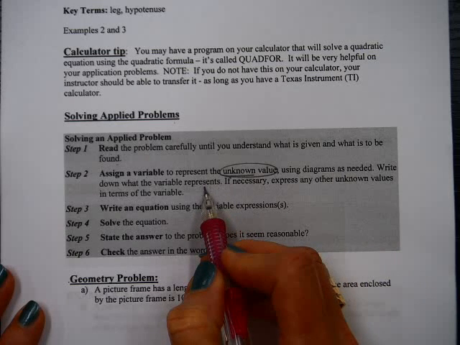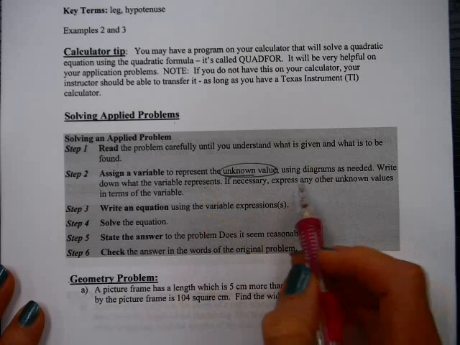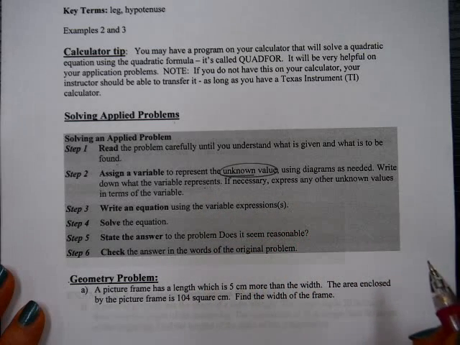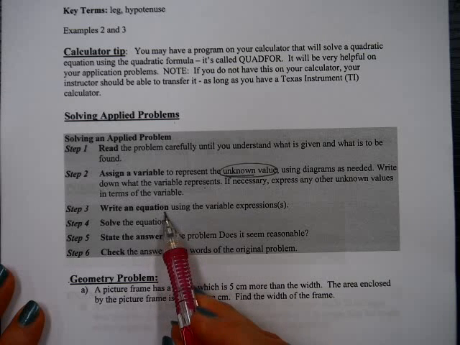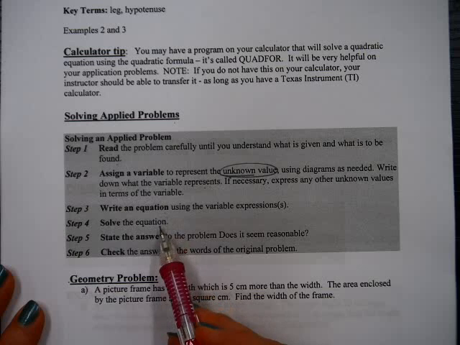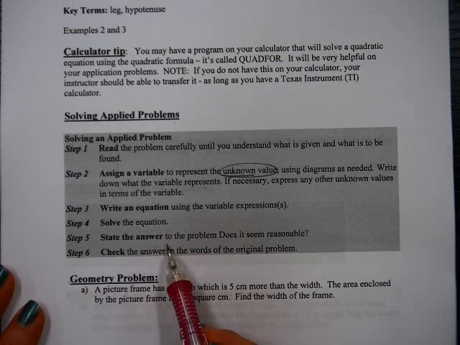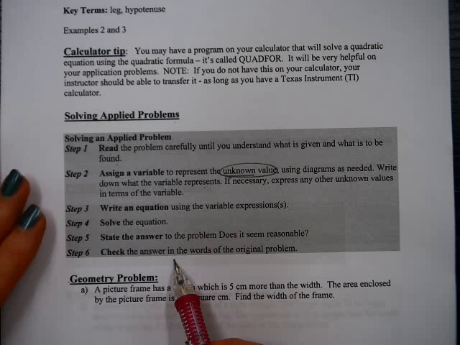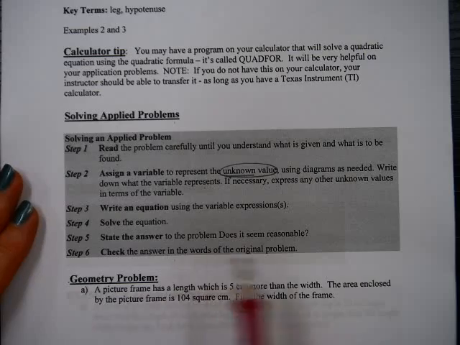Write down what the variable represents, and if necessary, express any other unknown values in terms of the variable. Make sure you write an equation. Then you're going to solve the equation. These will be quadratic. And then once you find the answer, think about it. Does it make sense? Make sure it solves the problem, and make sure you answer the question that they ask.